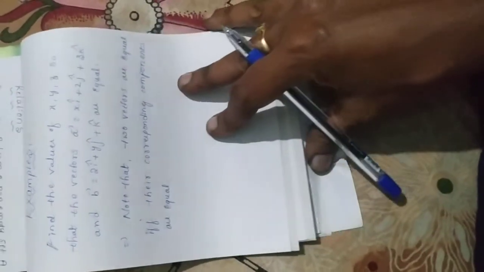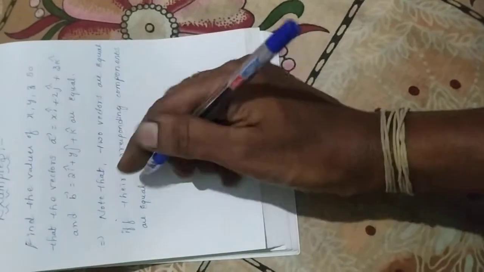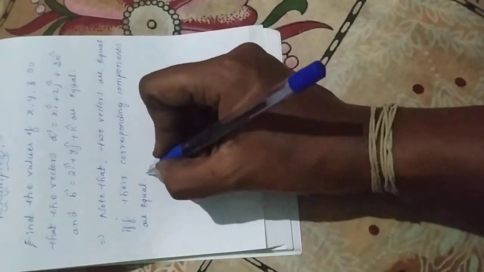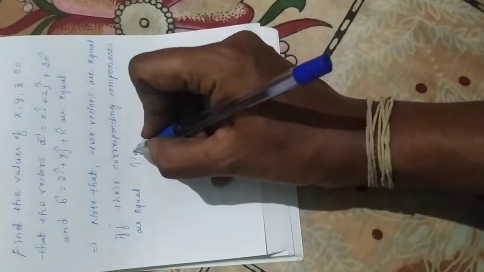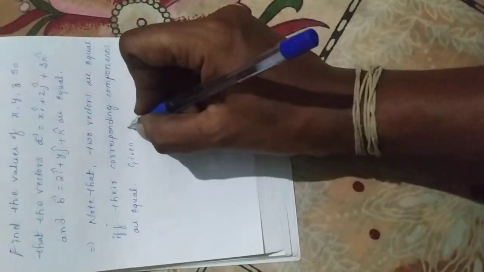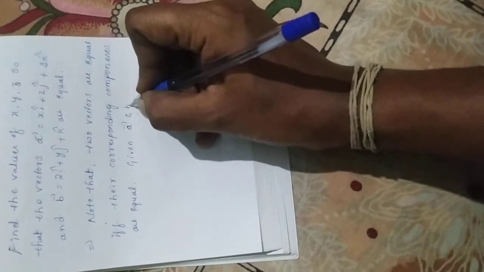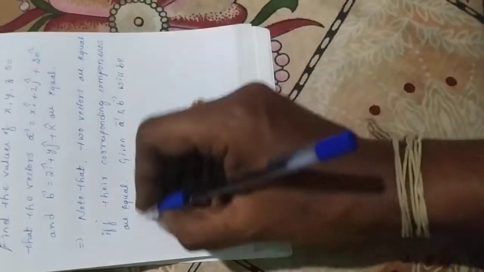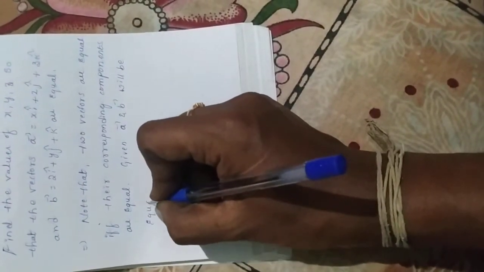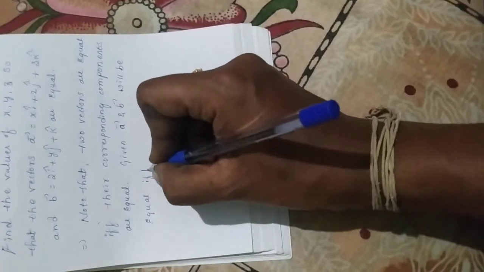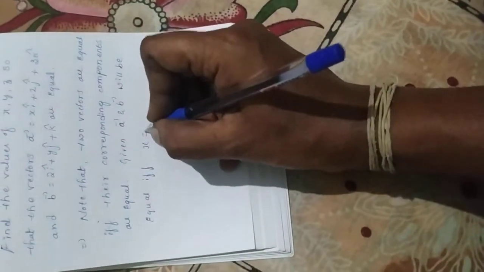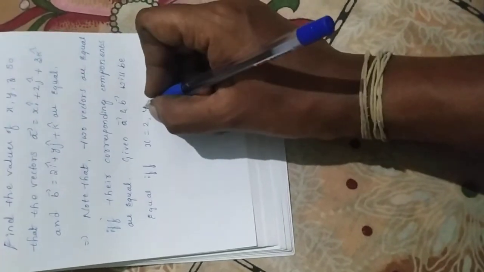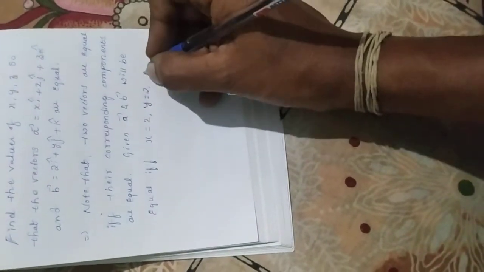Okay, this is the condition. With the help of this condition, I can write that the given A vector and B vector will be equal if and only if x is equal to 2, y is equal to 2, z is equal to 1.